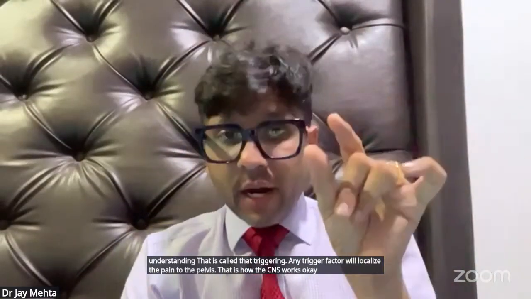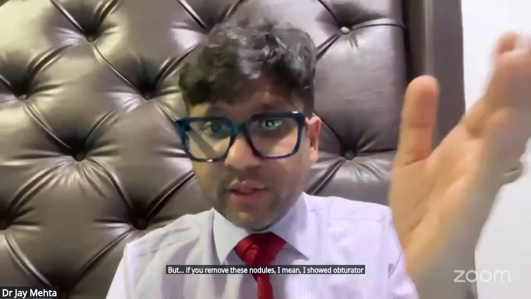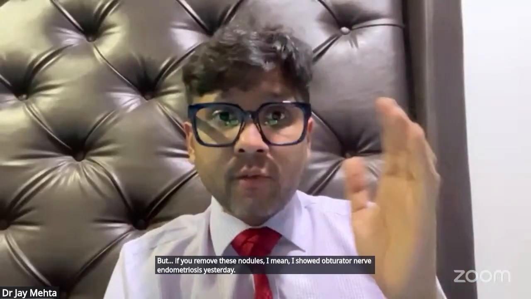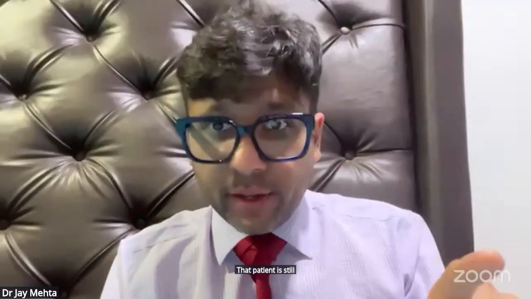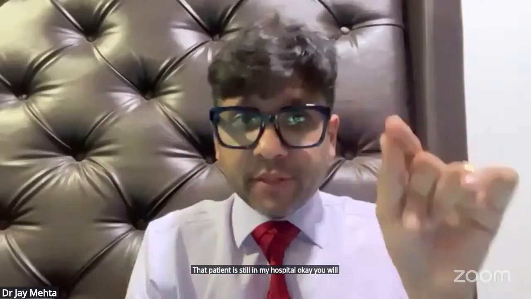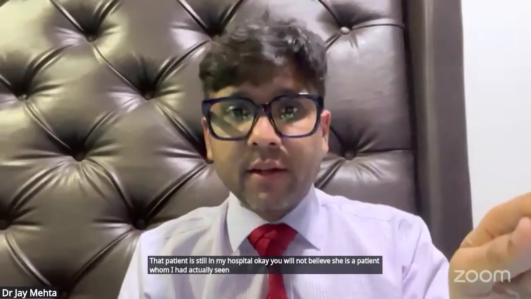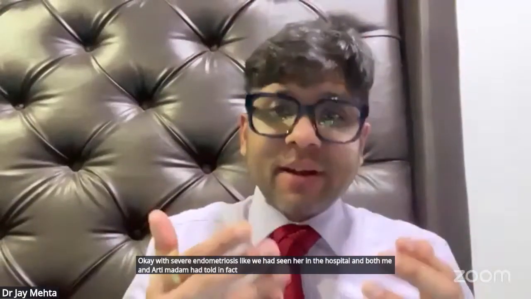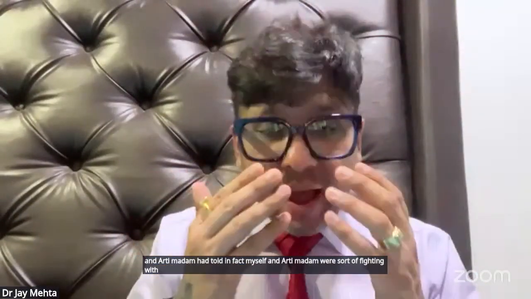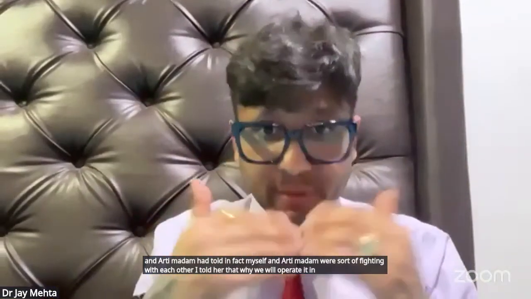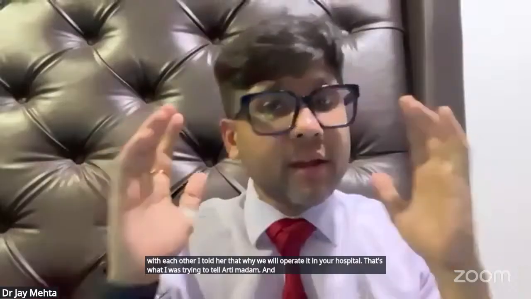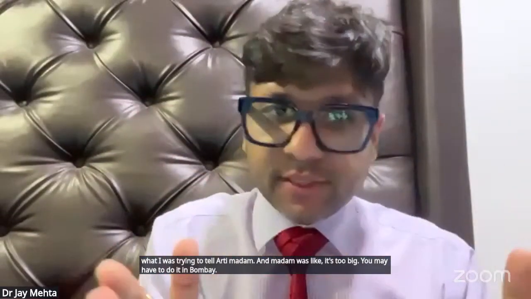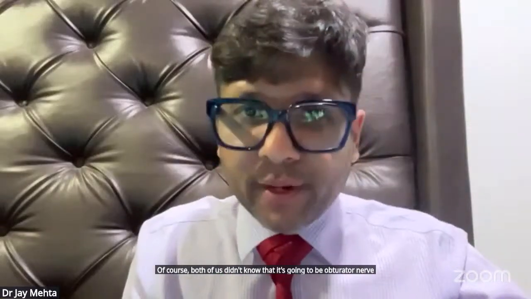But if you remove these nodules, I showed obturator nerve endometriosis yesterday. That patient is still in my hospital. You will not believe, she is a patient whom I had actually seen in Aarti Madam's hospital, with severe endometriosis. Both me and Aarti Madam were sort of fighting with each other. I was asking why we shouldn't operate in your hospital, and Madam was like, it's too big, you may have to do it in Bombay. Of course, both of us didn't know that it was going to be obturator nerve involvement of endometriosis.